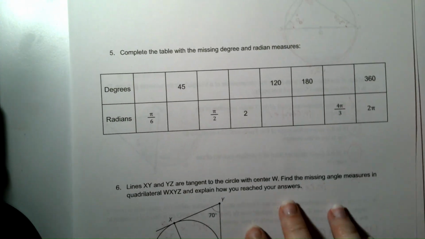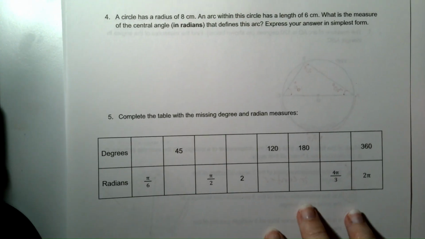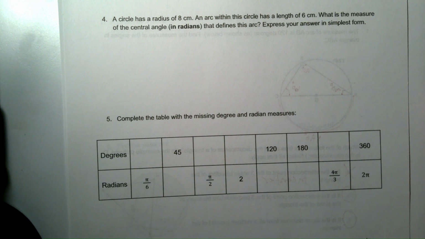Okay, next question. A circle has a radius of 8 centimeters. An arc within this circle has a length of 6 centimeters. What is the measure of the central angle in radians that defines this arc? Express your answer in simplest form.